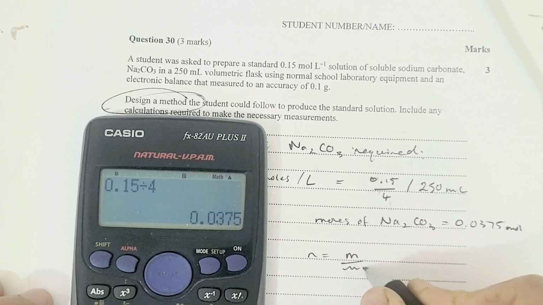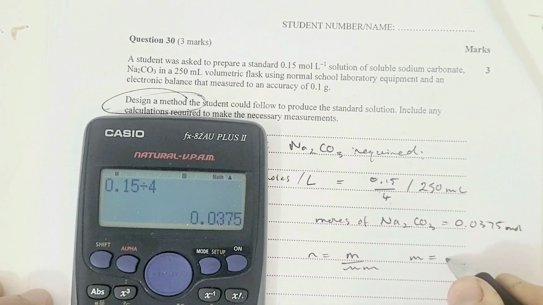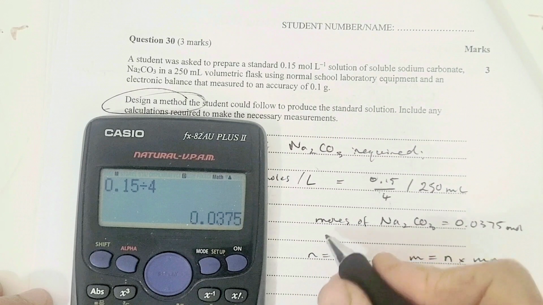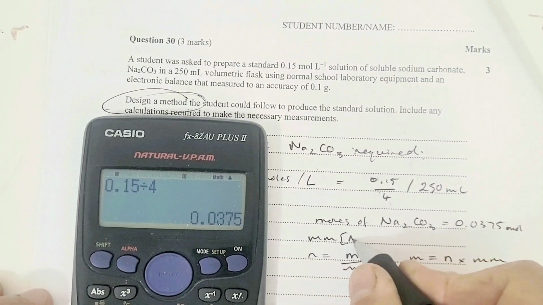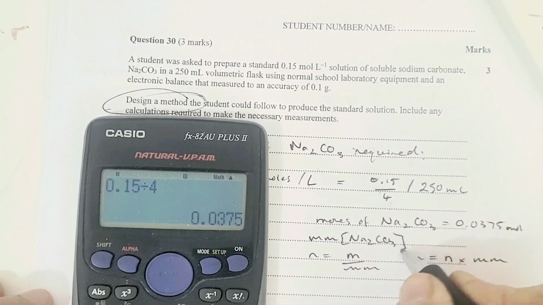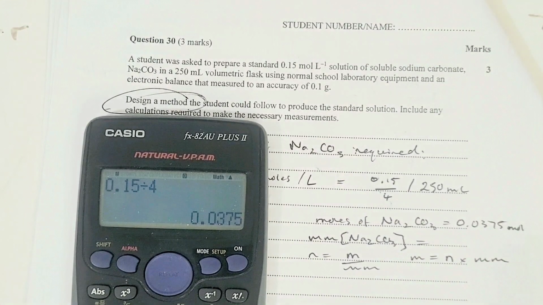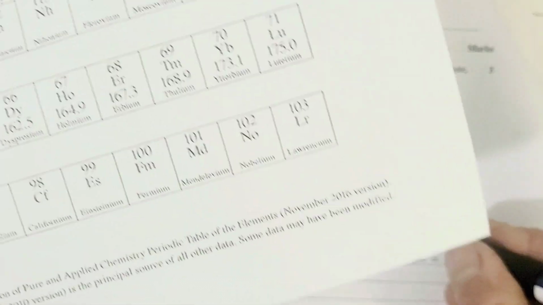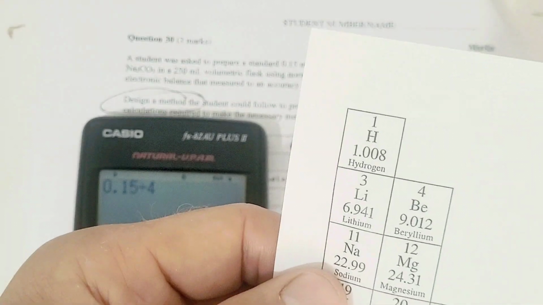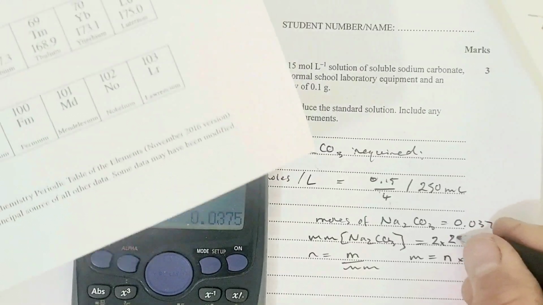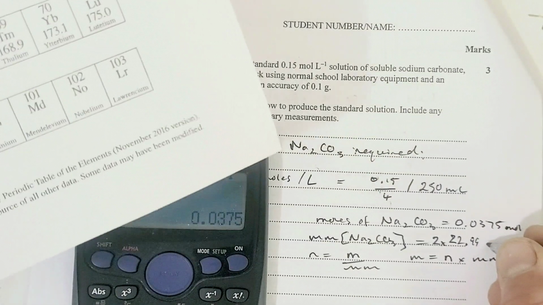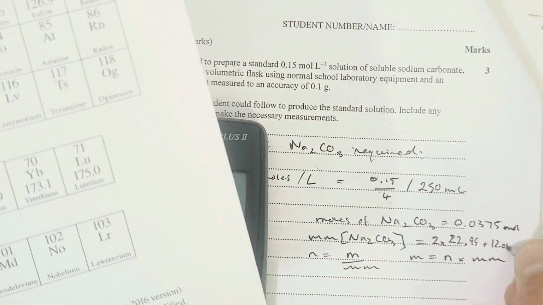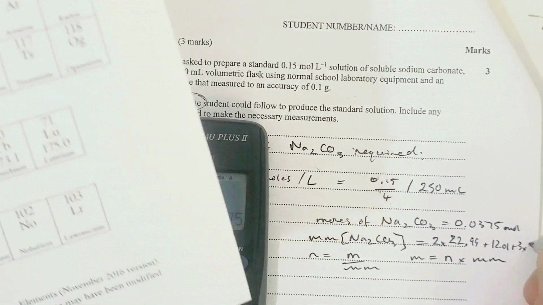What's the molar mass of Na2CO3? Have a look at your periodic table. So it's 2 times 22.99 plus 12.01, that's carbon, plus 3 times 16.